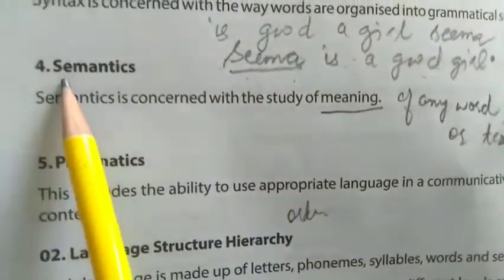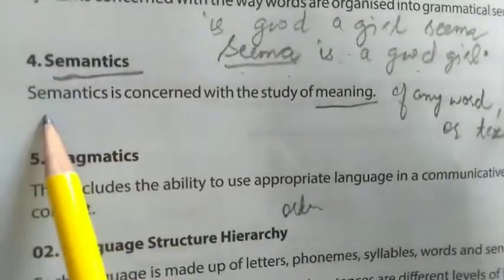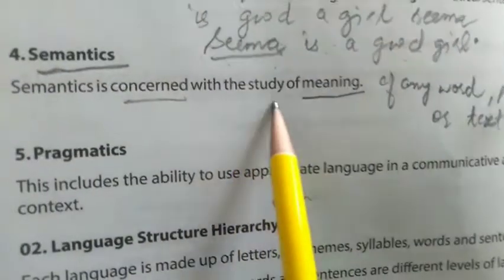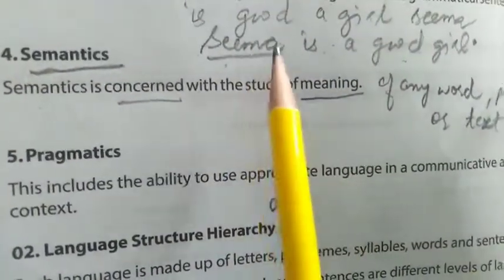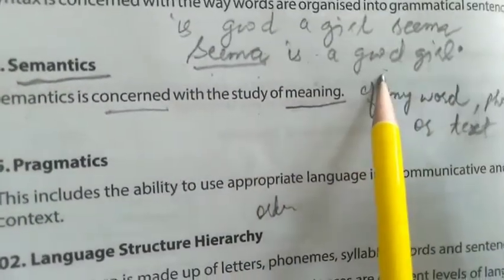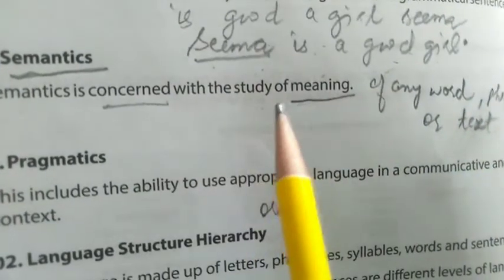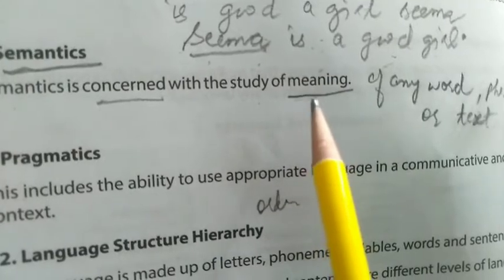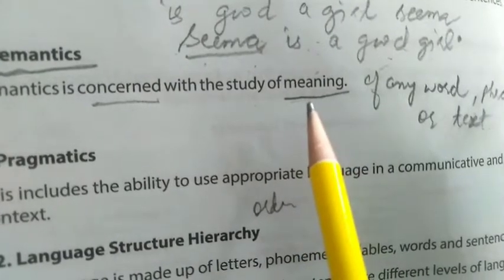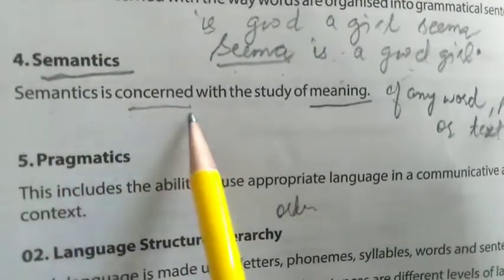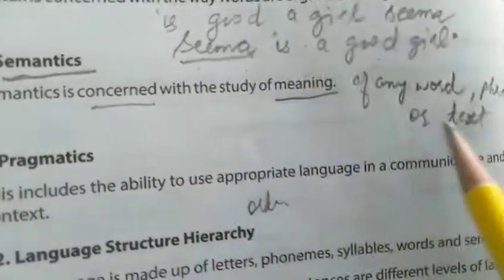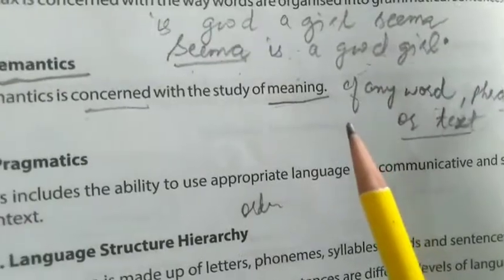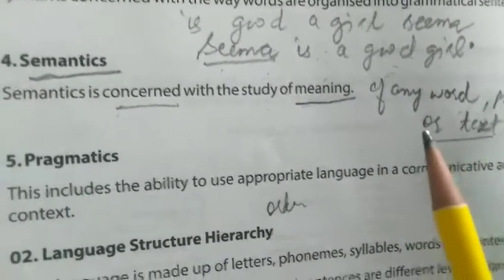All right. Then comes the semantics. Now Rajay, what is semantics? Semantics is concerned with the study of meaning. Means whatever words we are using in written, whatever we are writing in sentences, what are the meanings of those words? We should be very clear with that. Okay, so semantics is concerned with the study of meaning of any word, phrase or text. कुछ भी word हम लिख रहे हैं, हमें उसका meaning पता होना चाहिए.